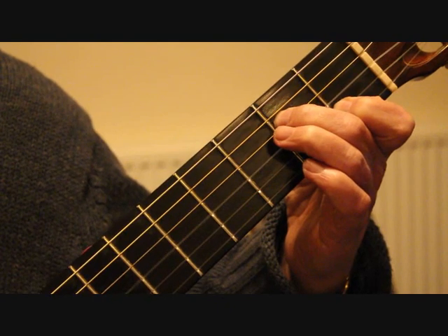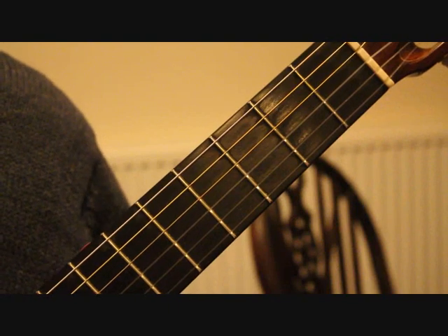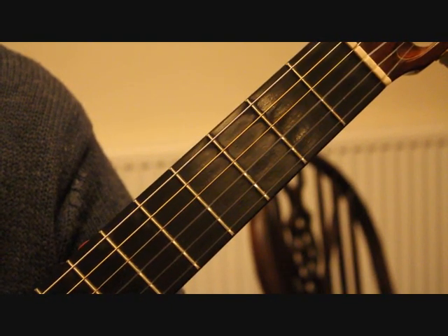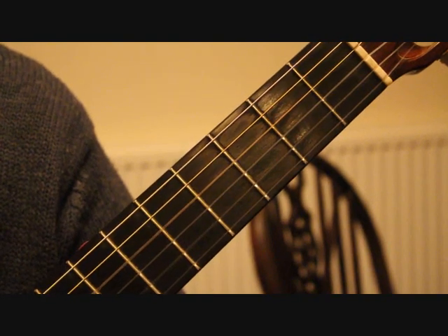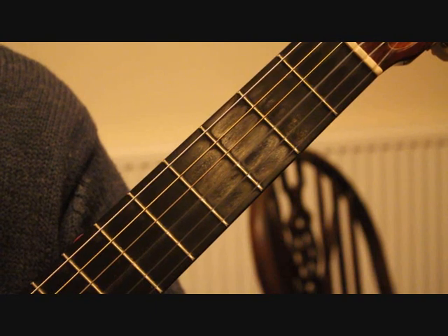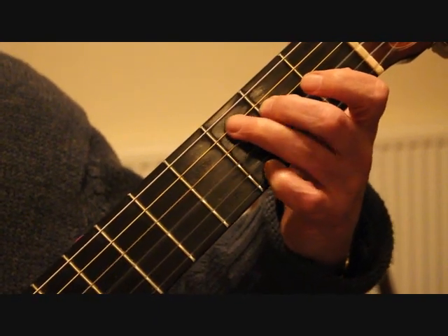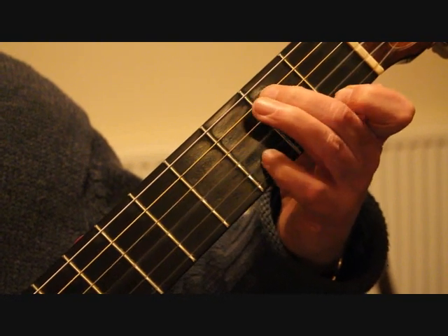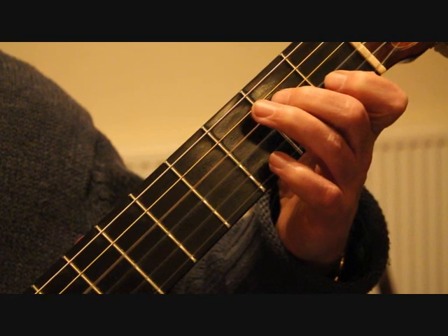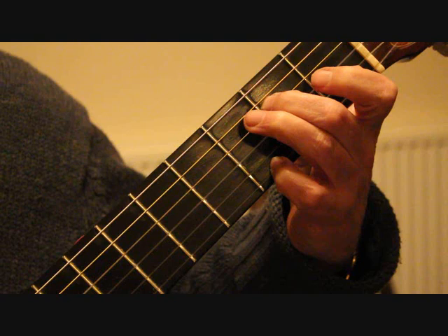Follow that by the open G, and in bar 20 we have the open B string and the open D string. That's the 2nd string and the 4th string. Follow that by playing the open 3rd string 3 times. So that is now into bar 21, we have a repeat.